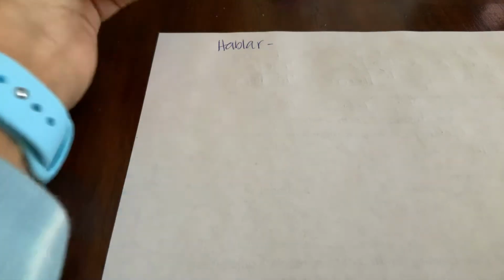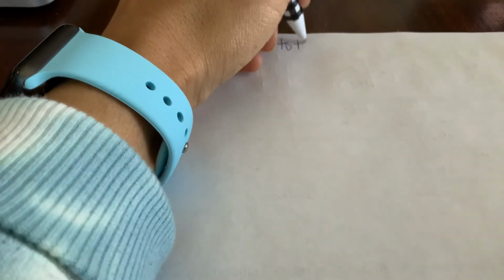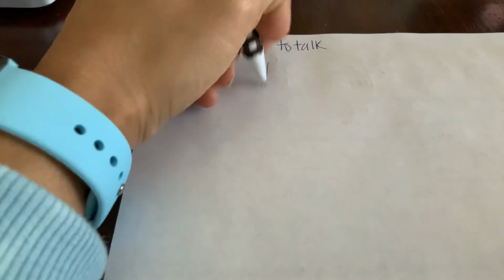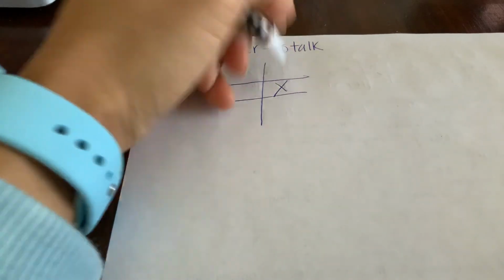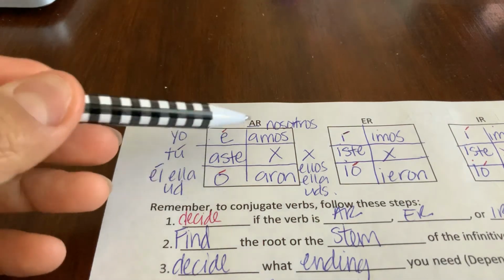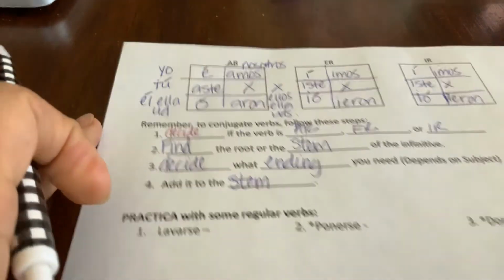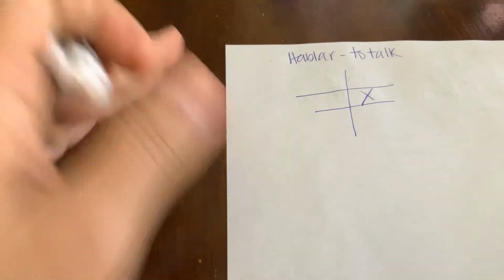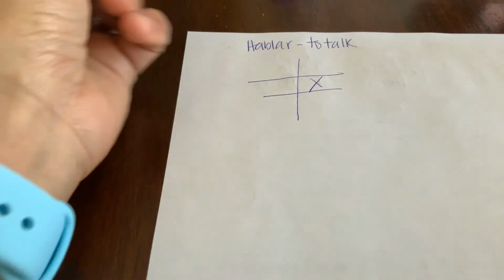So let's do an AR verb and let's just do hablar because that's one that we all know. So hablar, to talk. Now remember these endings that we put over here: é, aste, ó, amos, aron. That's what we're gonna put over here. This is your infinitive, remember? How do we find the stem?